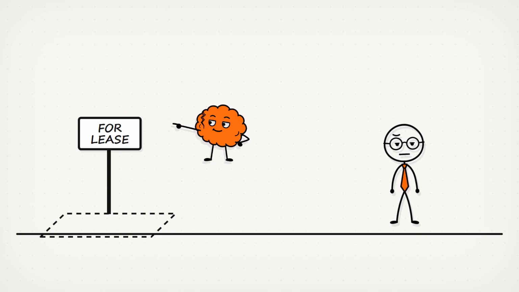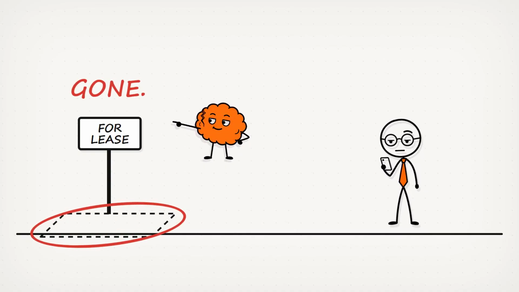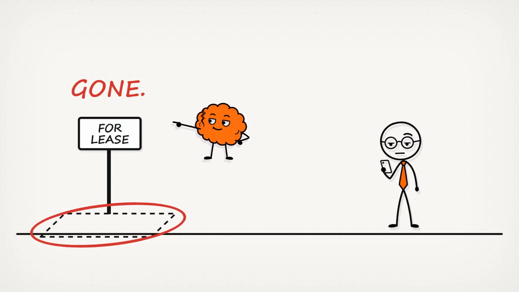Turn left at the bakery. I know this route by heart. Don't check the map. The bakery moved last spring. That corner's an empty lot now. You just walked us 10 minutes the wrong way.